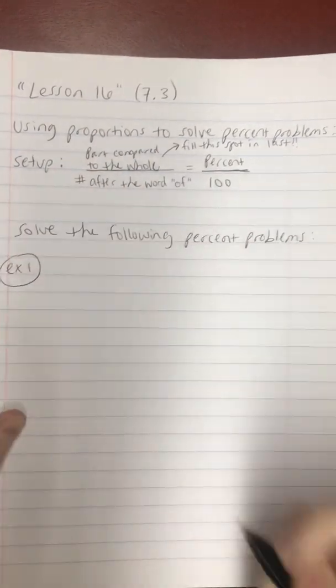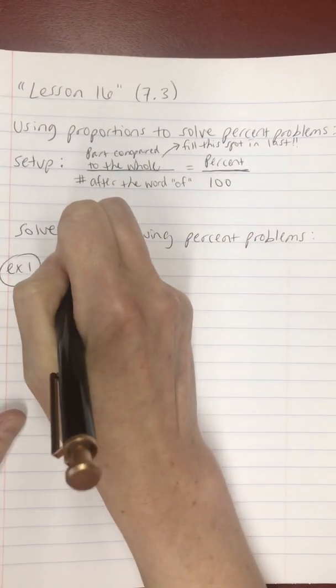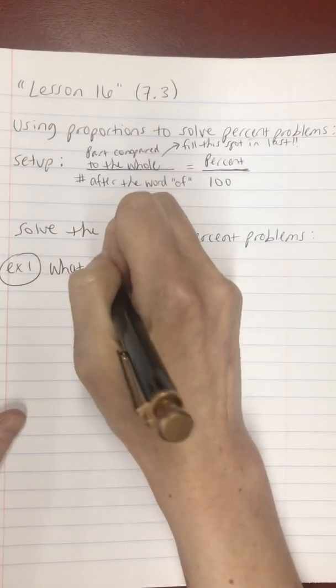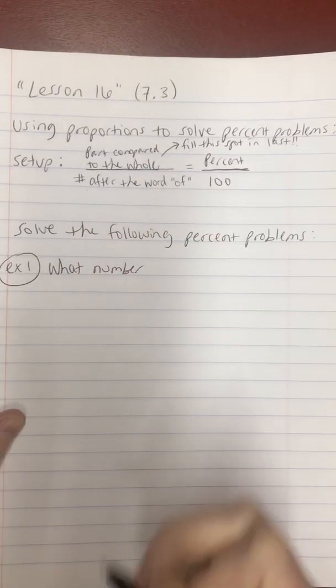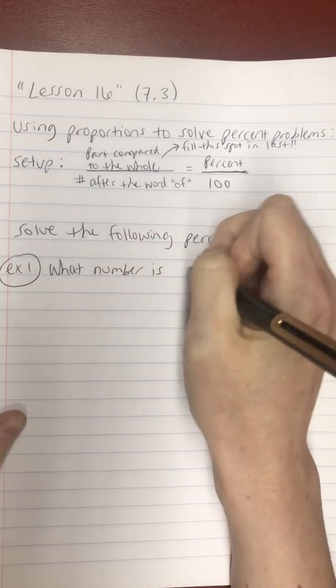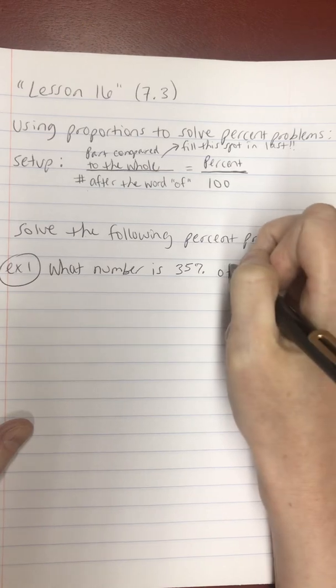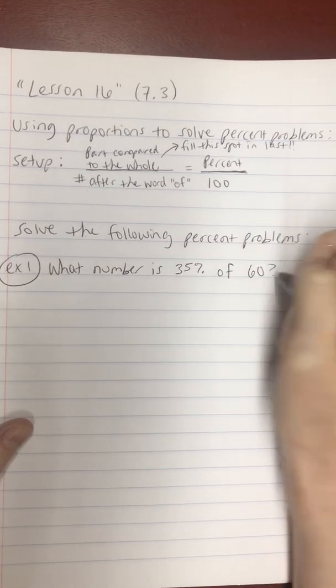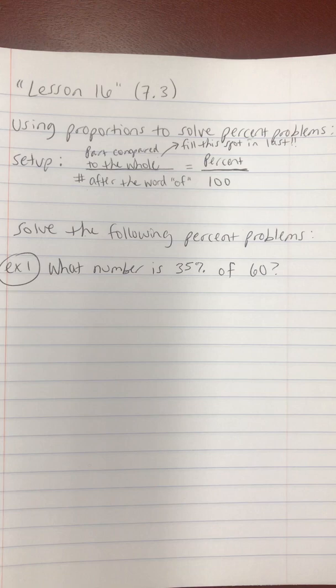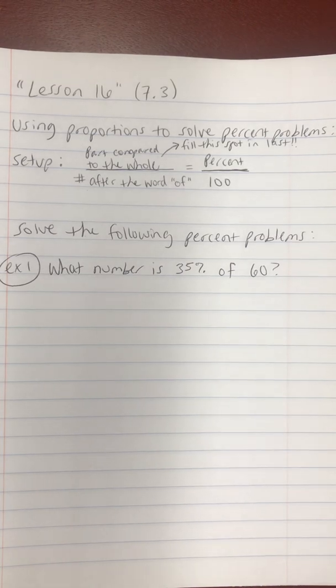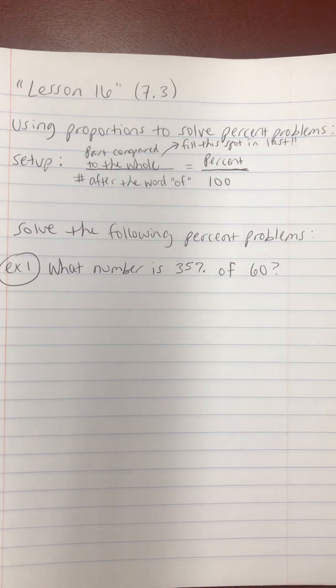All right, example number 1 looks like this, and you've probably seen these problems before. There are so many ways to do these, but I think they are so much more difficult than what I'm going to show you. This is the method that hands down my students year after year seem to like the most. Okay, here we go. Example number 1. So here's the question. They're kind of like story problems, but not the nasty kind. The question is this: what number is 35% of 60? And again, if you know how to set it up, this is super easy.